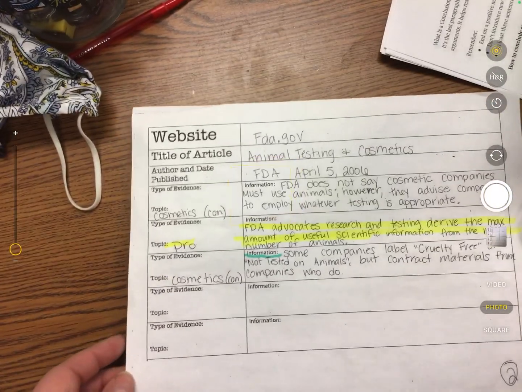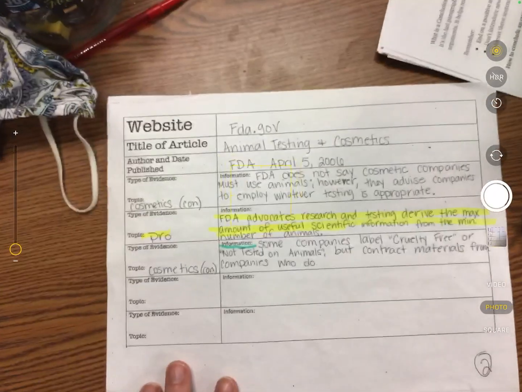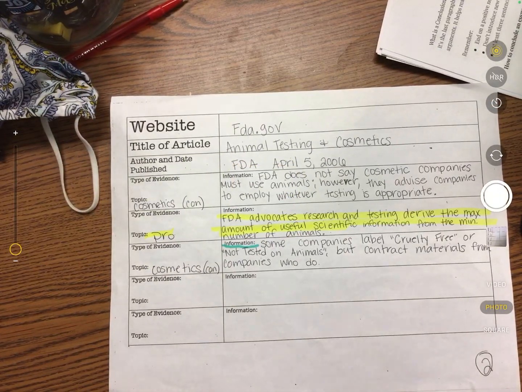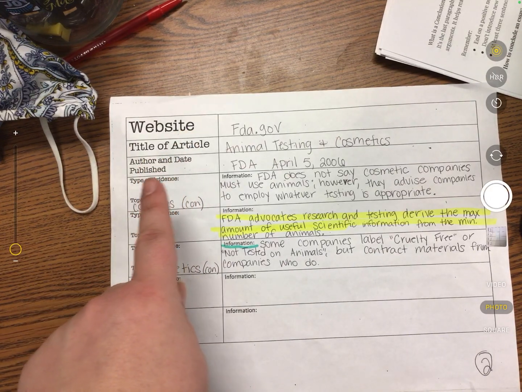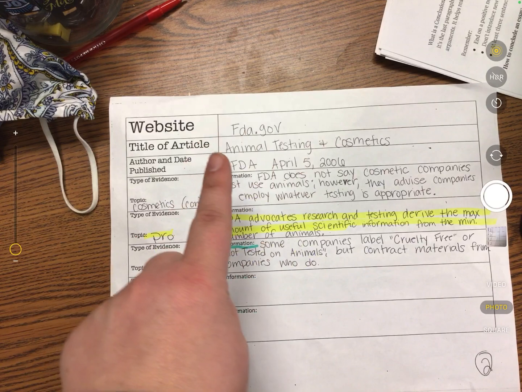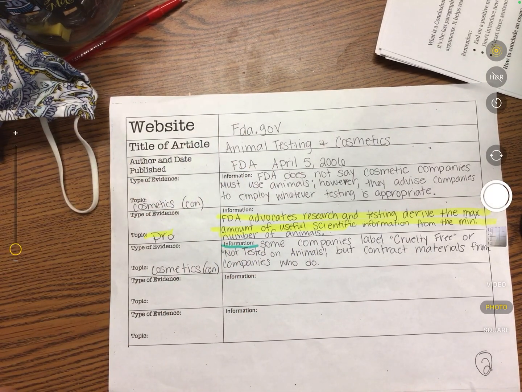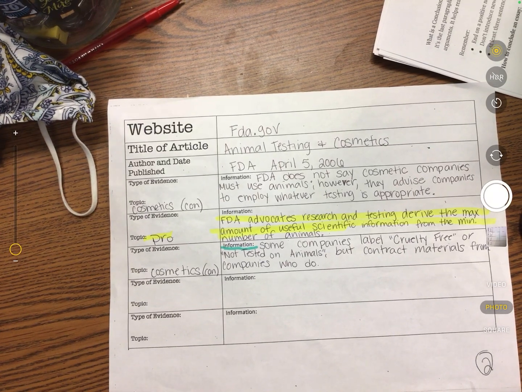So you should have your research graphic organizers. And that is the reason I had you write down the website, the title of the article, the author, all of this information at the top. Because not only do you need it to cite inside the actual essay, but to create a works cited page.